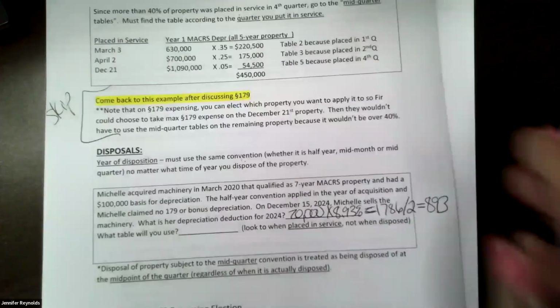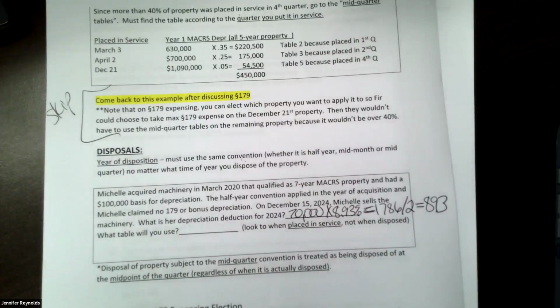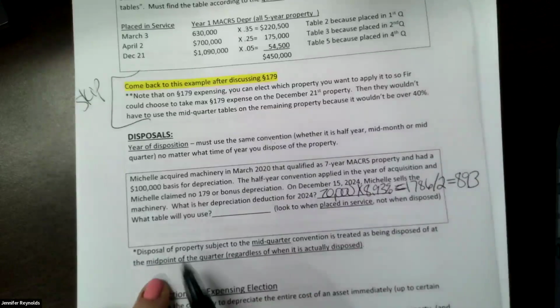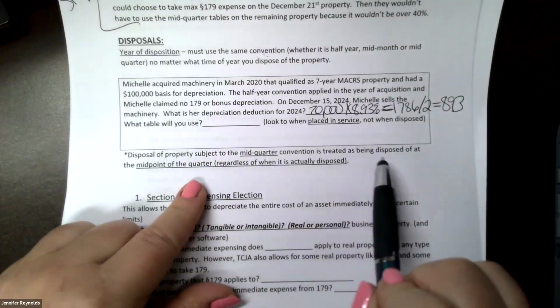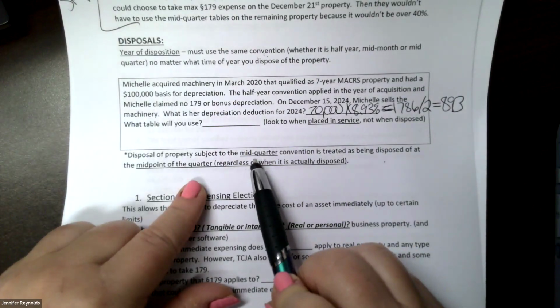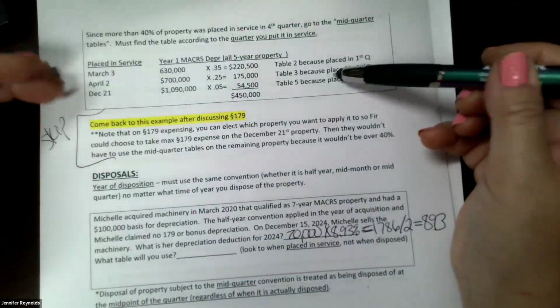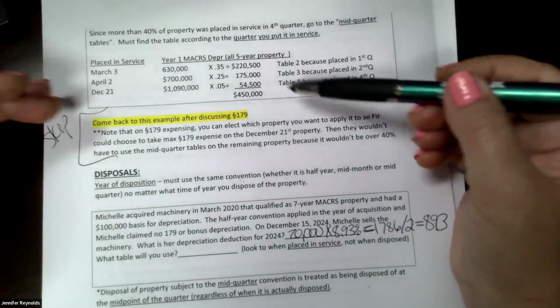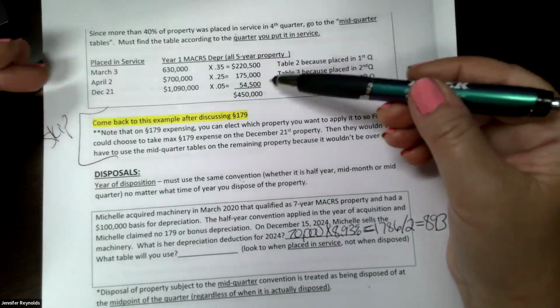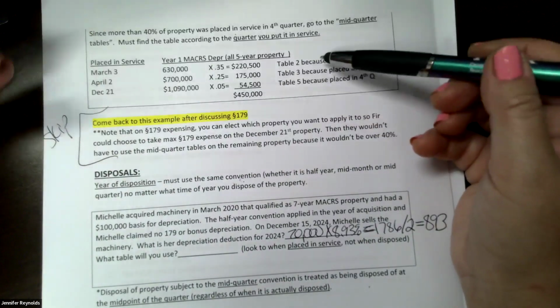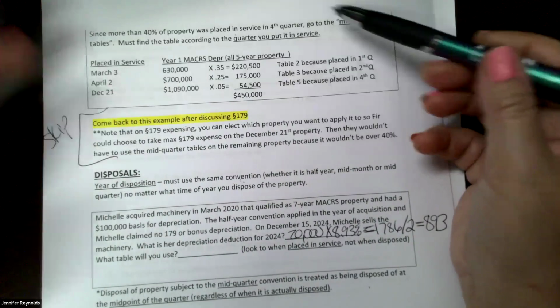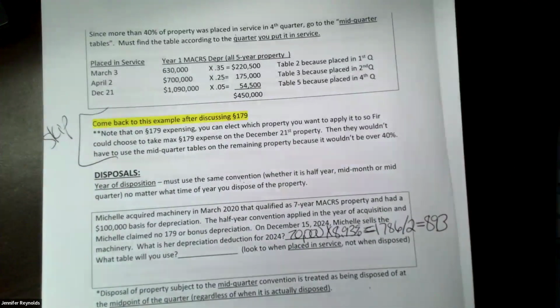All righty. Brand new stuff now. Oh, note, I will not give you a calculation problem to dispose of something with the mid-quarter table, but I will give you a problem like we did up here, like your initial acquiring it and what that first or second or third year depreciation is. I just won't make you dispose of something in the mid-quarter.